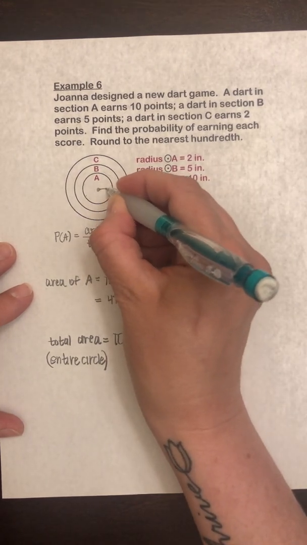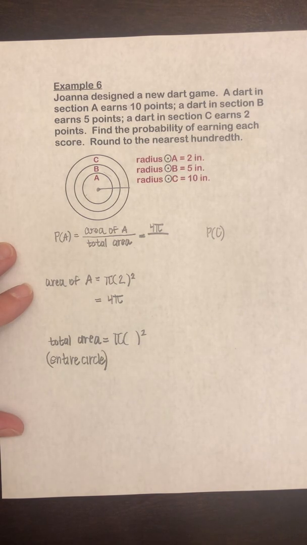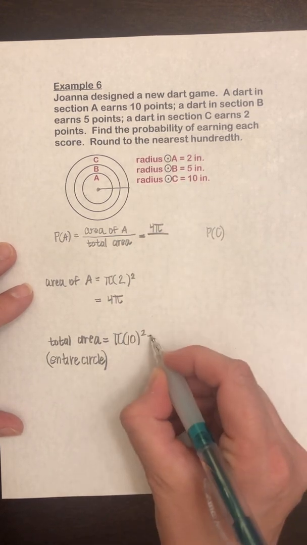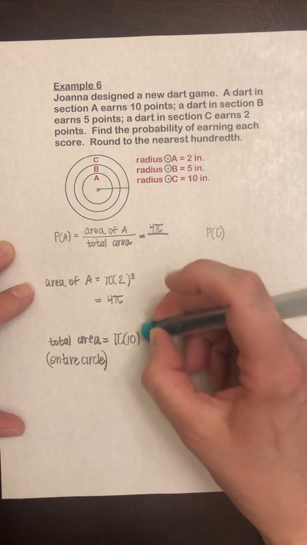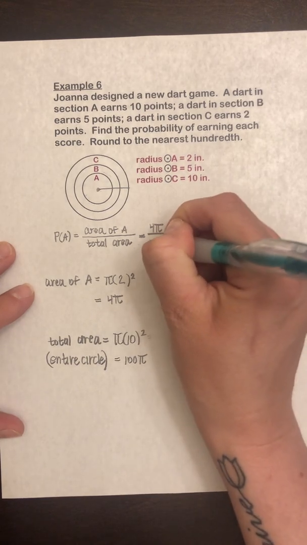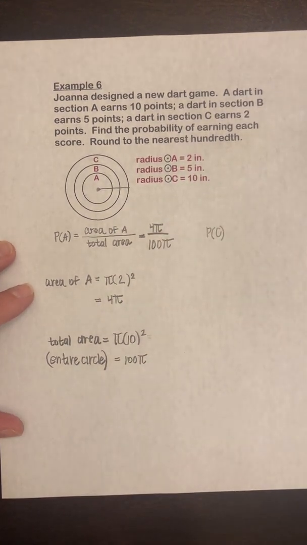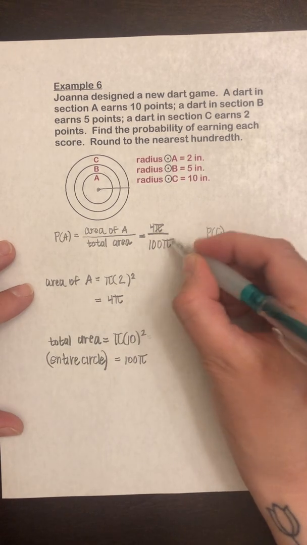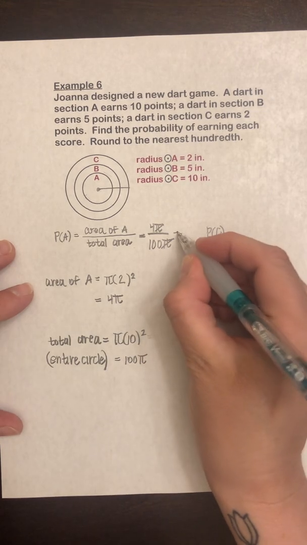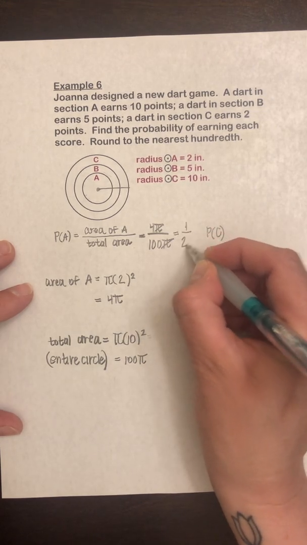So, looking at the picture, we need to know the radius of the big circle, which they tell us right here, 10. So that is going to equal 100 pi. So that is the denominator. So we have 4 pi over 100 pi. Well, both of them have a pi, so I can divide that out. That leaves me with 4 over 100, which I can reduce both of those numbers by 4. So that turns into 1 over 25.